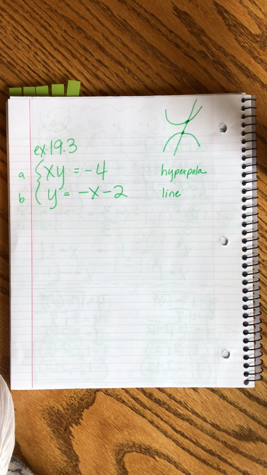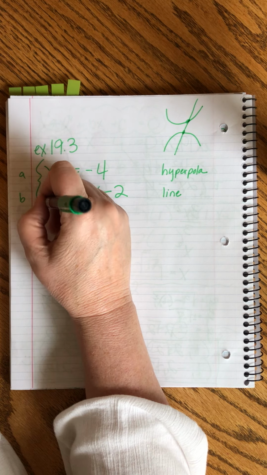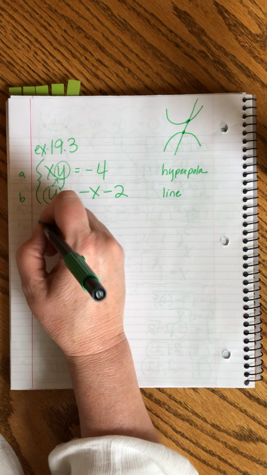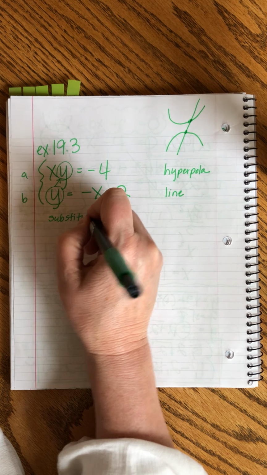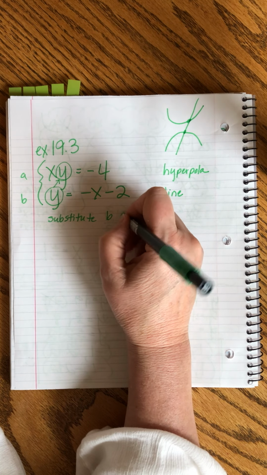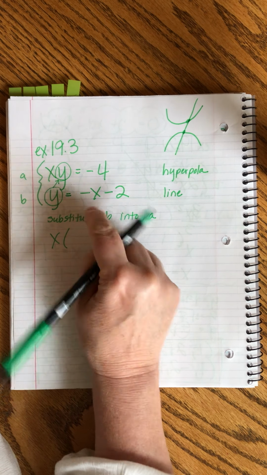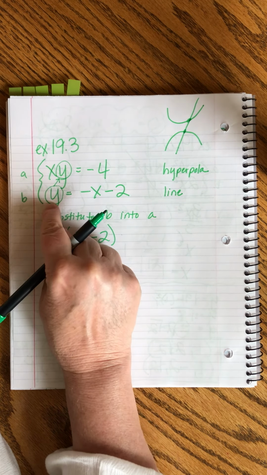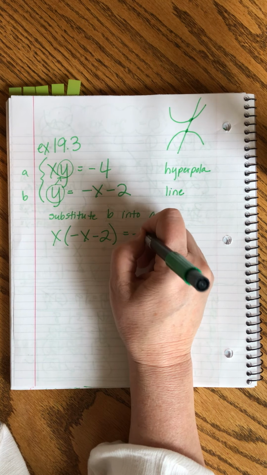Now, again, there's multiple ways we can do this, but the easiest way I can see is to substitute. Let's take this and we'll plug this expression in. So we'll substitute B into A. So we'll do x times minus x minus 2, right? Because that's equal to y. We multiply it by x equals minus 4.